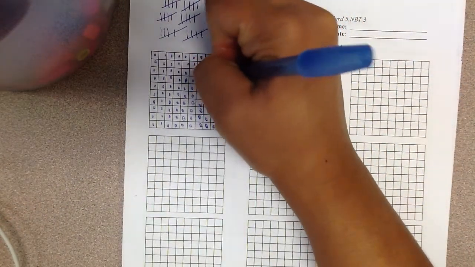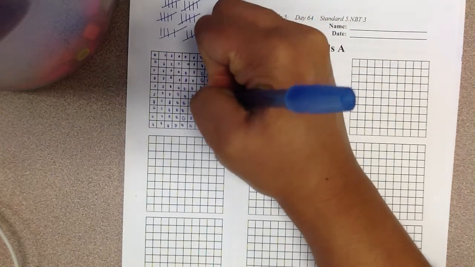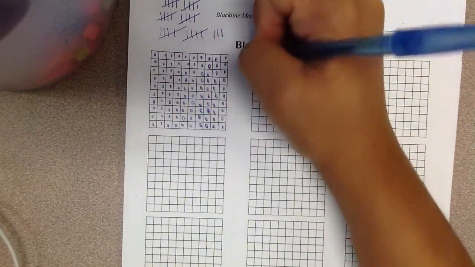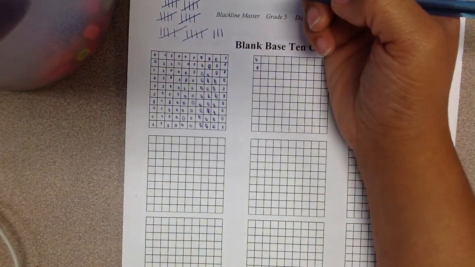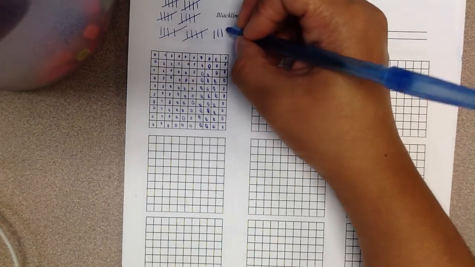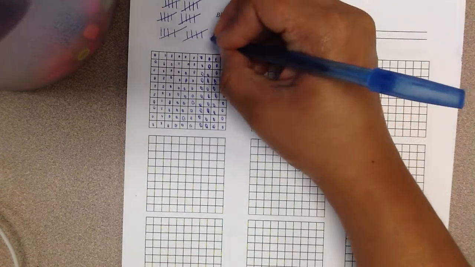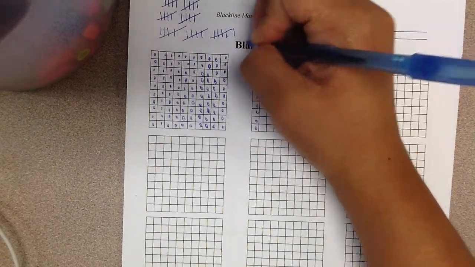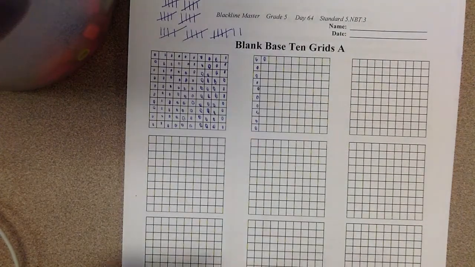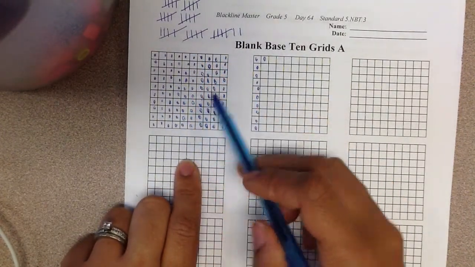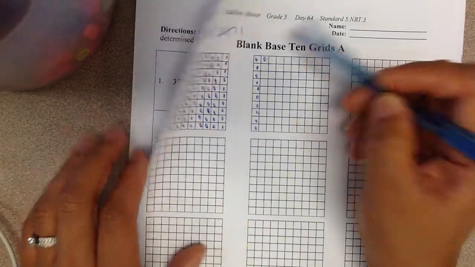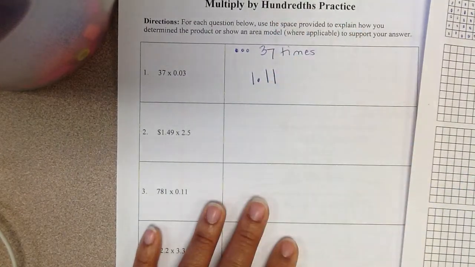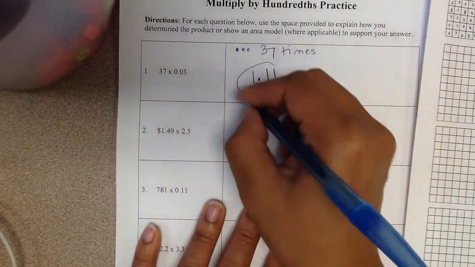So do 1, 2, 3. There's 1 more group. 1, 2, 3. There's 2 more groups. Continuing the same way, 3 groups, 4 groups, 5 groups, 6 groups, and 7 groups. So 37 groups. So I end up with the answer 1 whole, 1/10, and 1 100th. So this equals 1 whole, 1/10, and 1 100th is the answer to that equation.